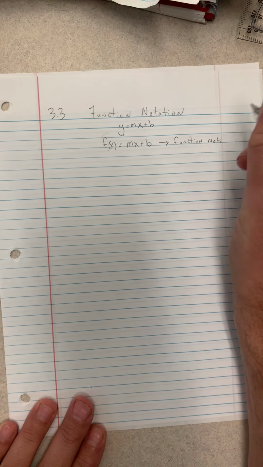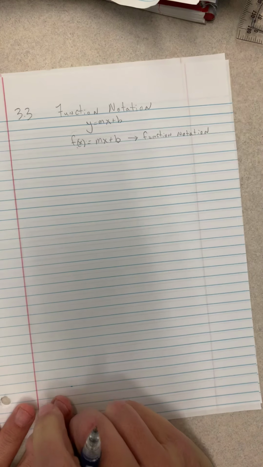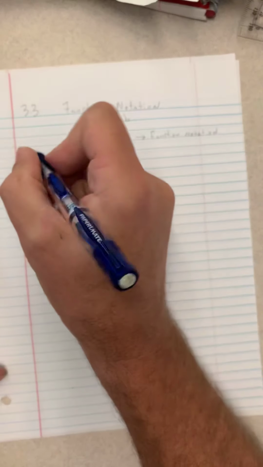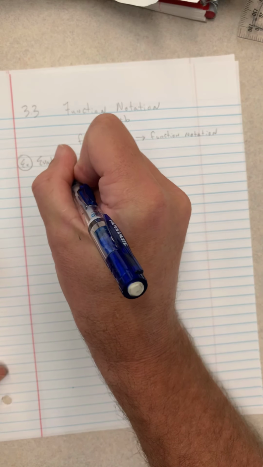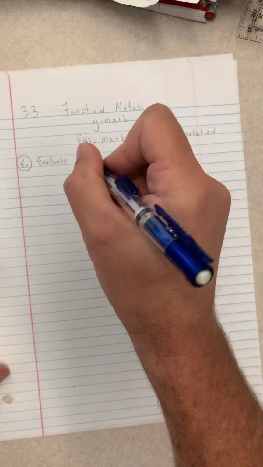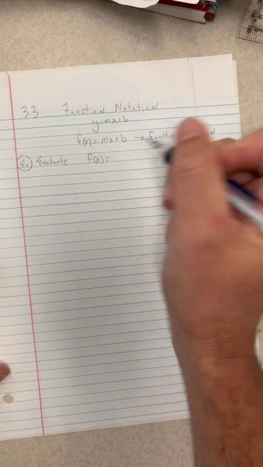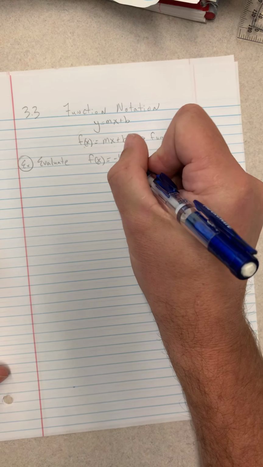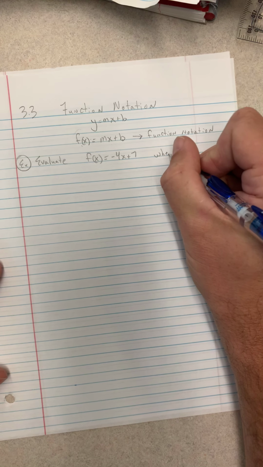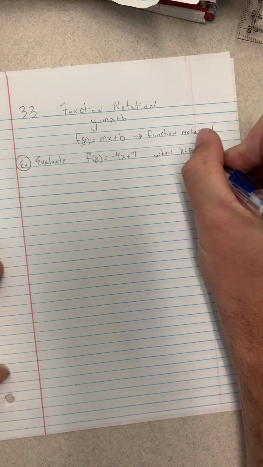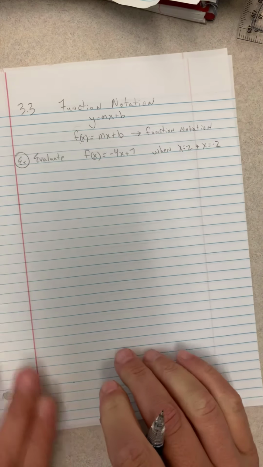But the idea behind it is the same. Function notation. First example. Evaluate. I'm going to give you a function, f of x. Remember, it's just a fancy name for y, is negative 4x plus 7. And we want to evaluate this function when x is equal to 2 and x is equal to negative 2.